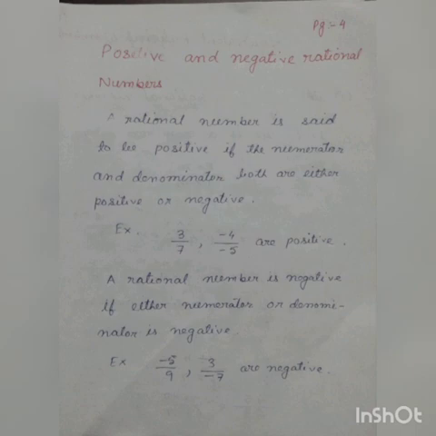What are positive and negative rational numbers? A rational number is said to be positive if the numerator and denominator both are either positive or negative. That is, if both are negative or both positive, it is a positive rational number. 3 by 7, both numerator and denominator positive. Minus 4 by minus 5, both are negative, so it is a positive rational number.